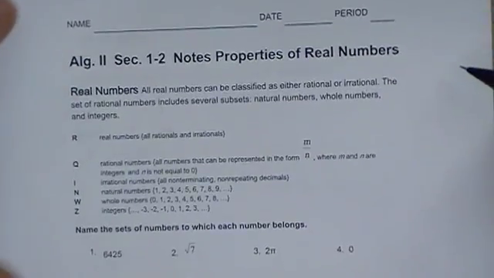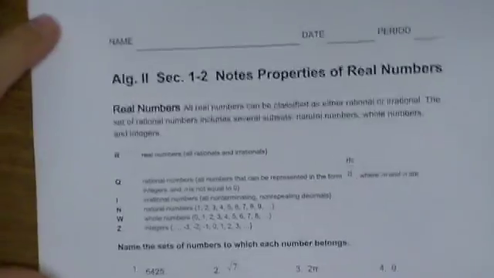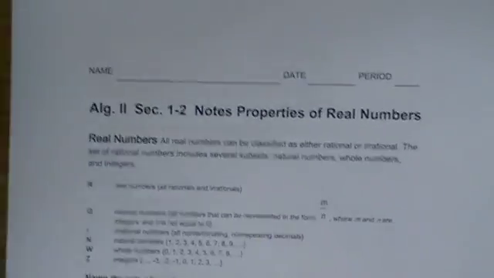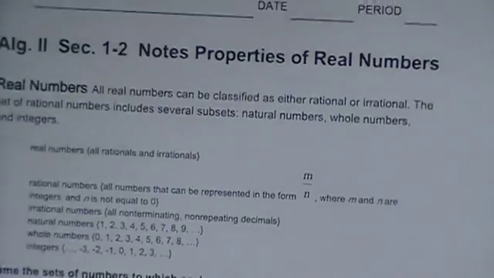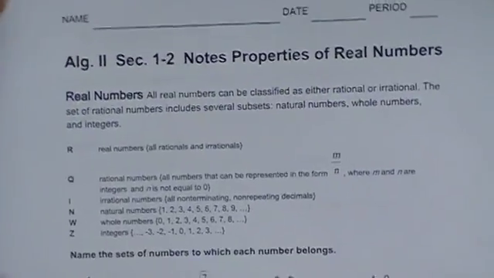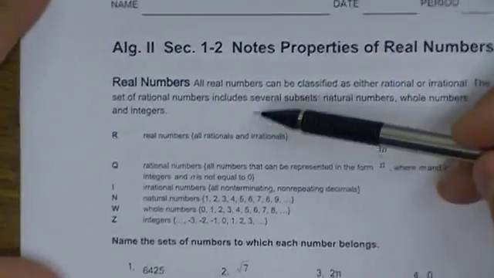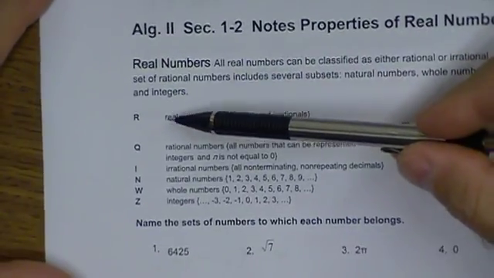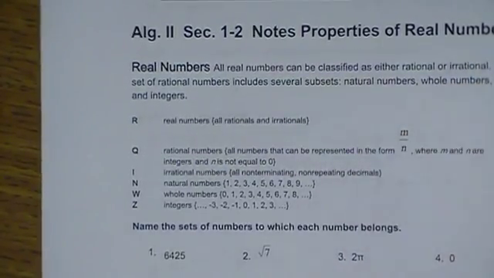Okay, there's the note sheet that I said we're going to do first. Let me zoom in. There we go. Should be able to see that. 1.2 notes, properties of real numbers. Here is the properties for real numbers.